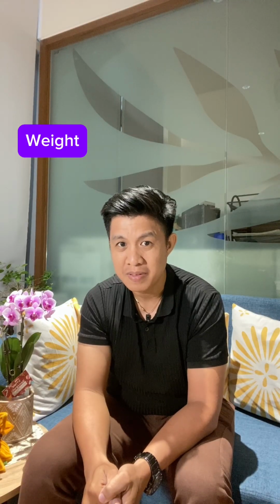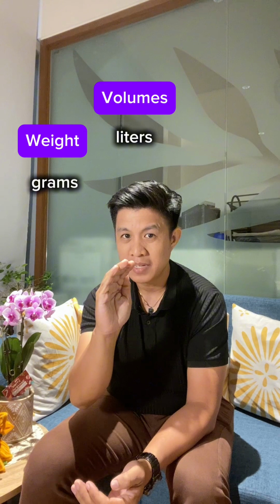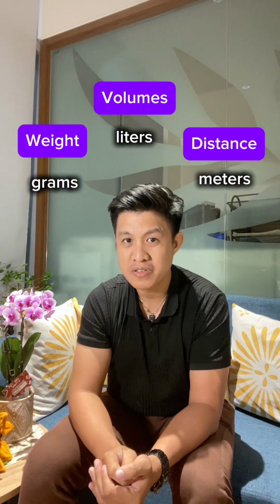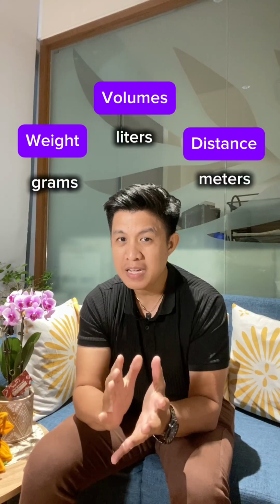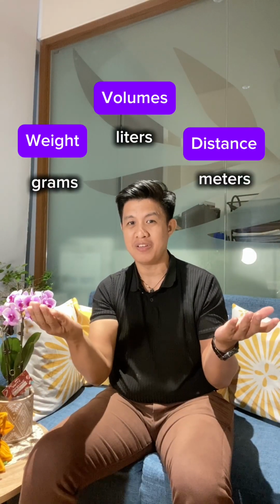So this is where SI units take place. SI units have basic units for weight, which is in grams. For volumes, liters. And distance, meters. Please take time memorizing these basic units.